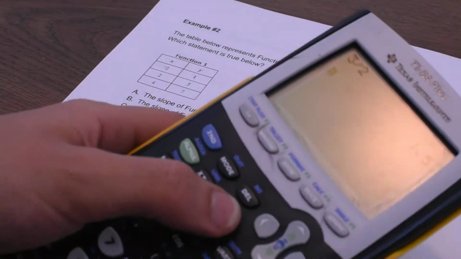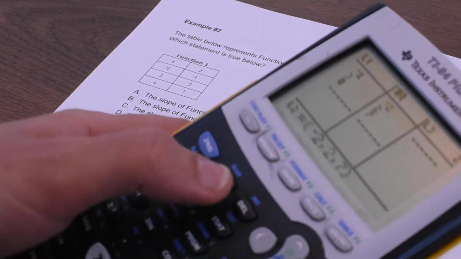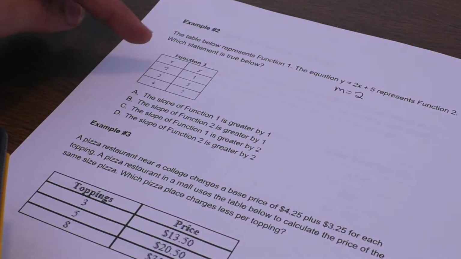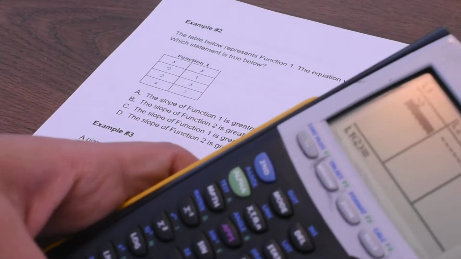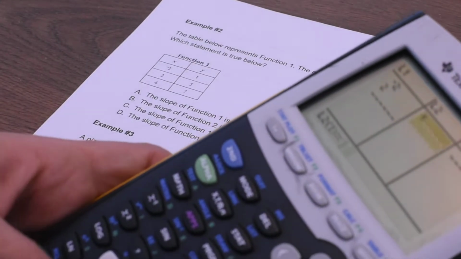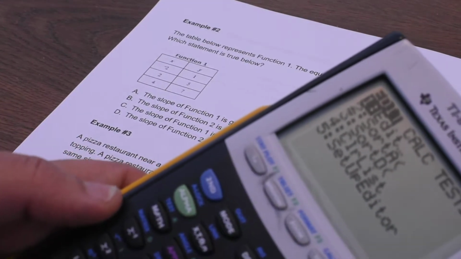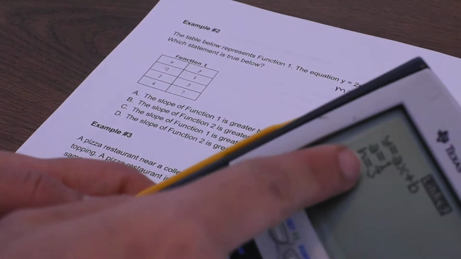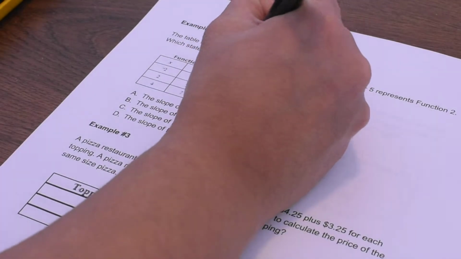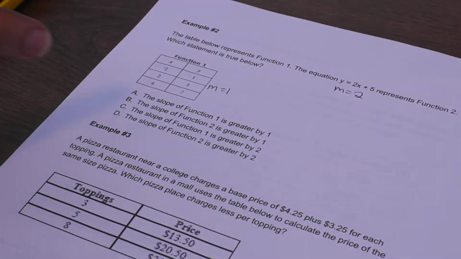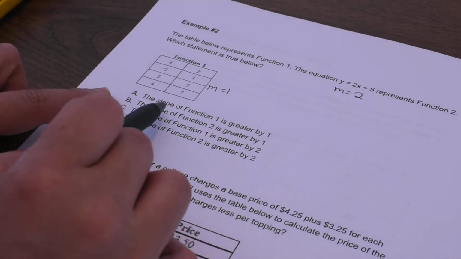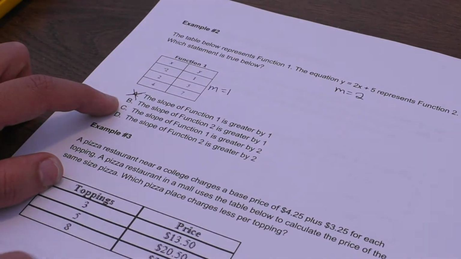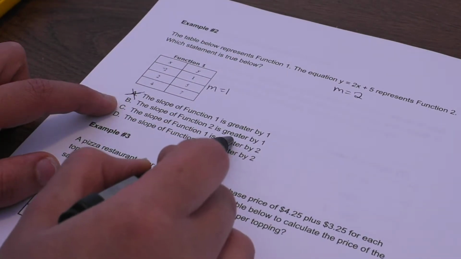Now I got to figure it out for the table. So I go back to my calculator, stat, edit, clear out what I already have. Then I'm just going to put the first 2 because all I really need is 2 points. So -2 and 2 as my first 2 x's, 1 and 5 as my first 2 y's. Go stat, calc, hit number 4, calculate. So my slope for that is 1. So m equals 1. So function 2 has a slope of 2. Function 1 has a slope of 1. So A and B say the slope of function 1 is greater by 1. That's not true. The slope of function 2 is greater by 1.